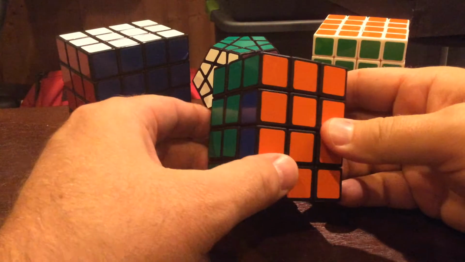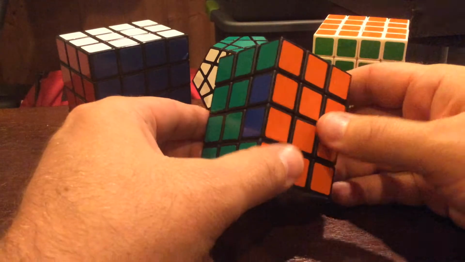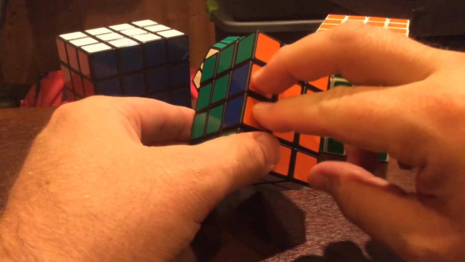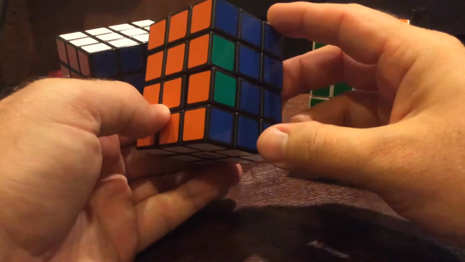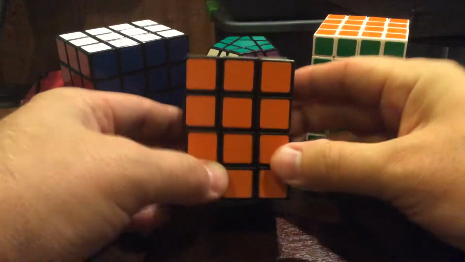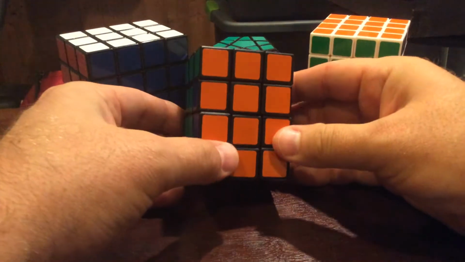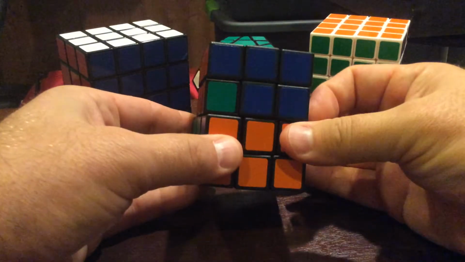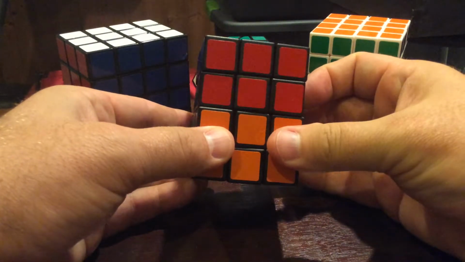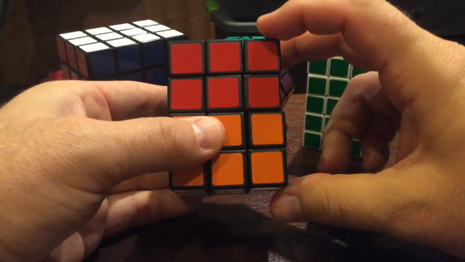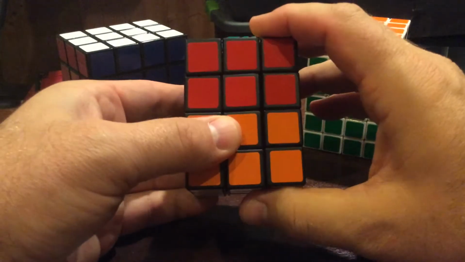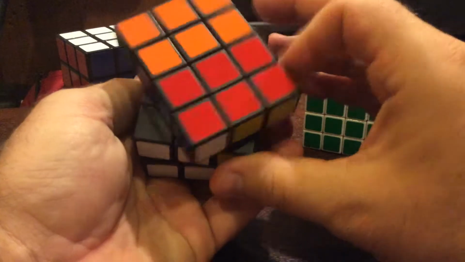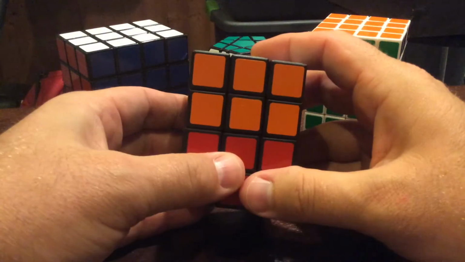So what you're going to do is split these two pieces in half. You're going to keep the bars in front of you, so it needs to be to your front. We're going to split these two pieces in half by doing both uppers 180 degrees. Then we're going to do the right side 180 degrees and the front 180 degrees.